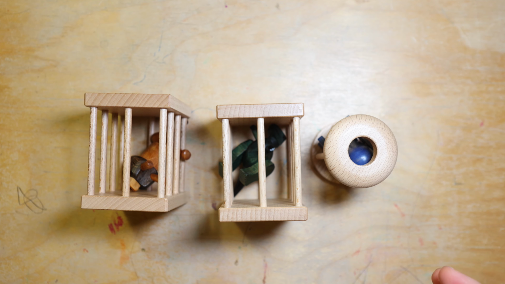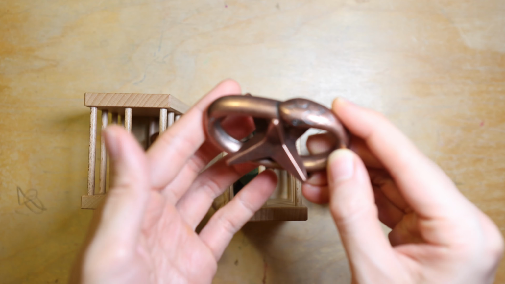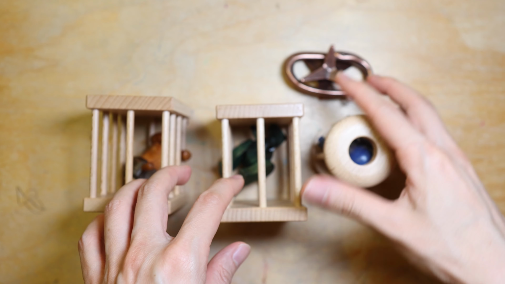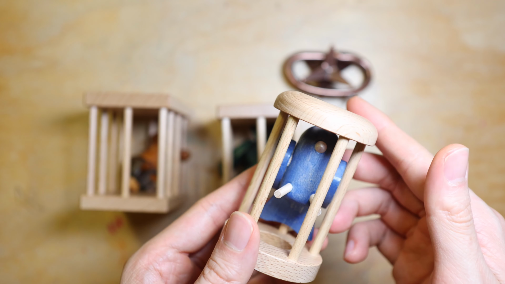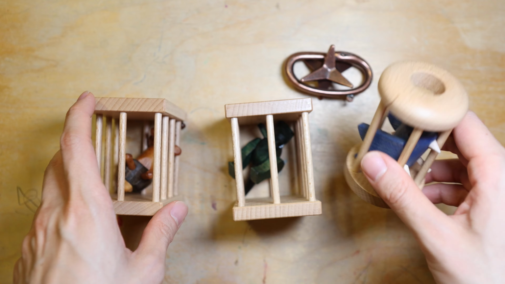Actually, I also ordered the Hanyama cast star, which has a similar mechanism to these caged animal puzzles, but with a different form factor. I will leave the cast star solution for another video. Anyway, let's set the animals free, shall we?